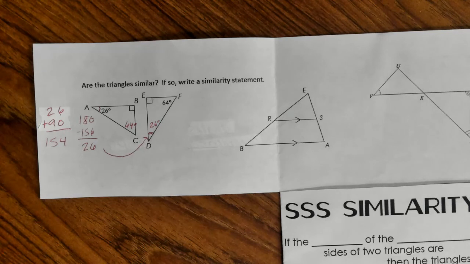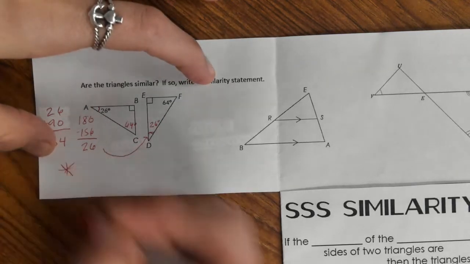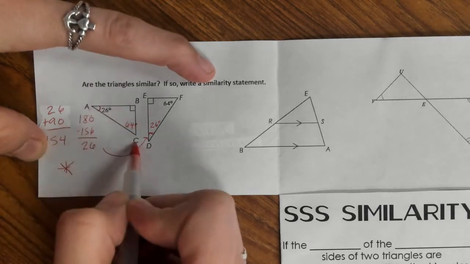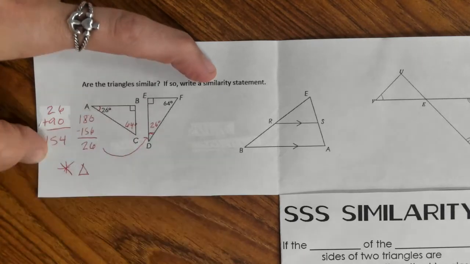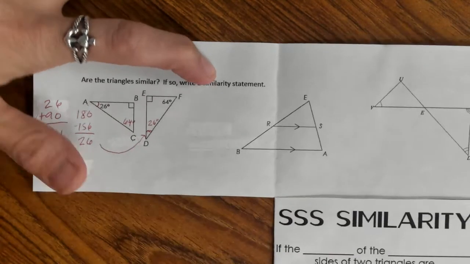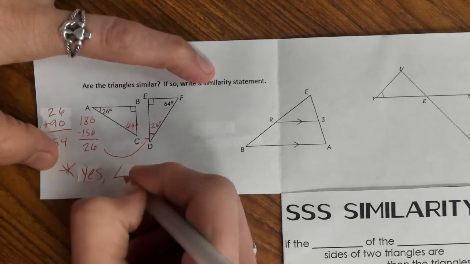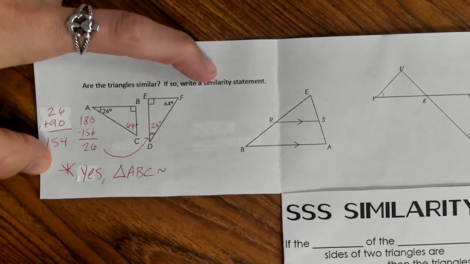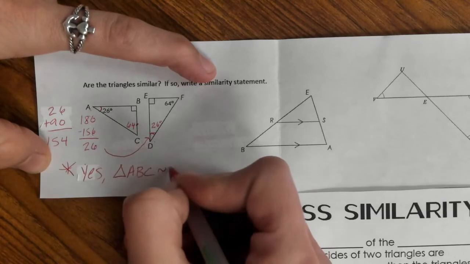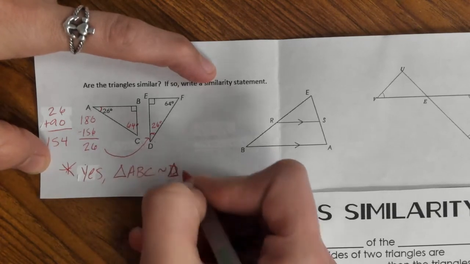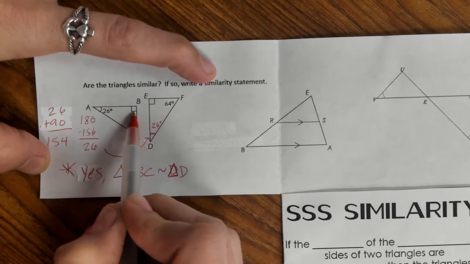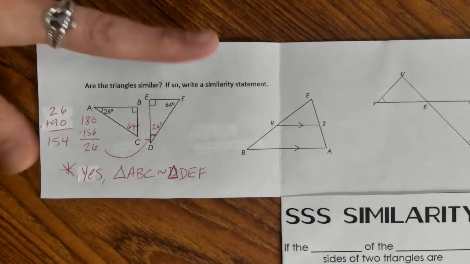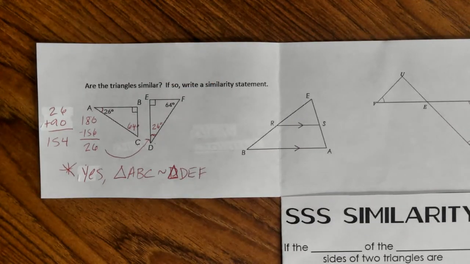So since we are saying yes, these are going to be similar, we need to write a similarity statement. If I name this triangle ABC, first I need to write yes, the answer to the first question. Yes. We will say triangle ABC, here's our similar symbol, okay. A matches up with D, so we'll put triangle D. B, the 90-degree angle, matches up with E. And then C and F correspond. So we could say yes, triangle ABC is similar to triangle DEF.